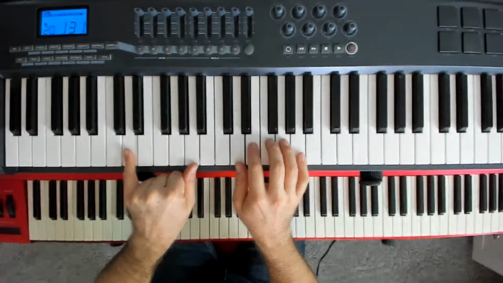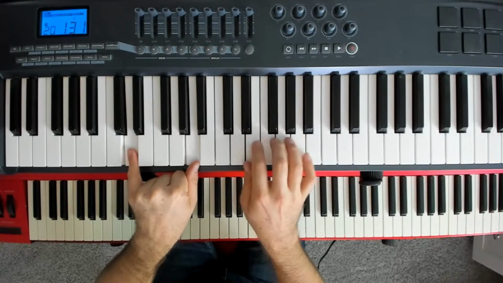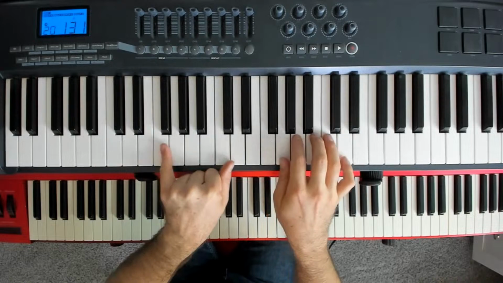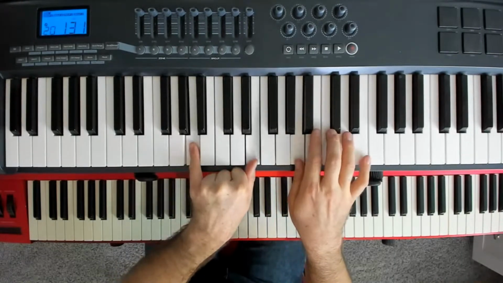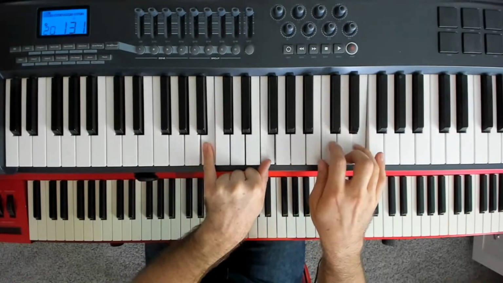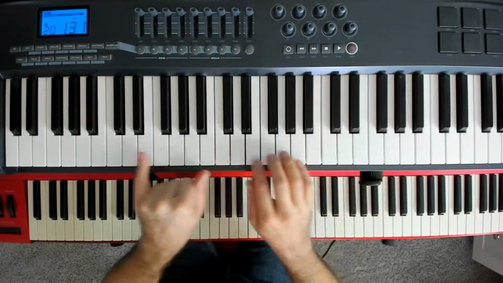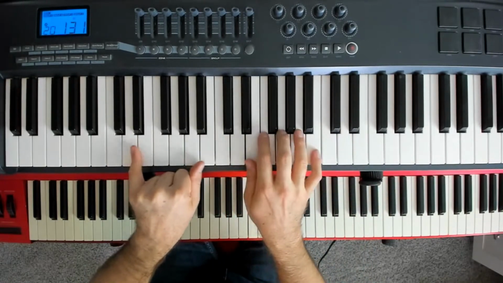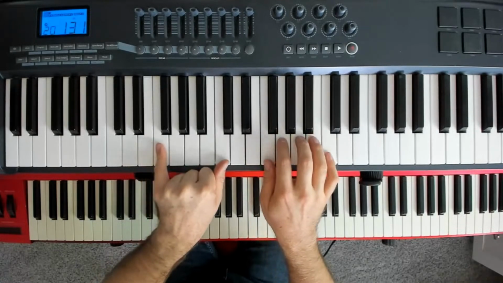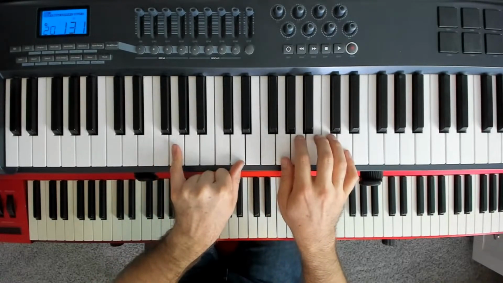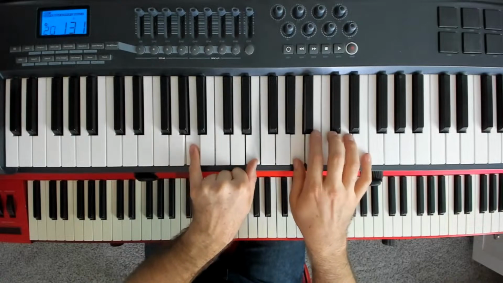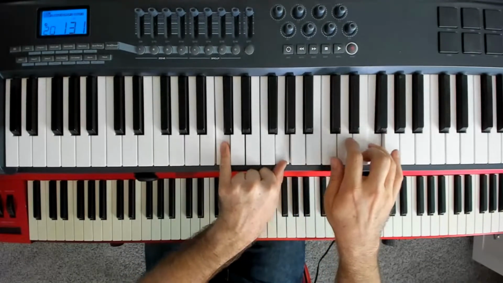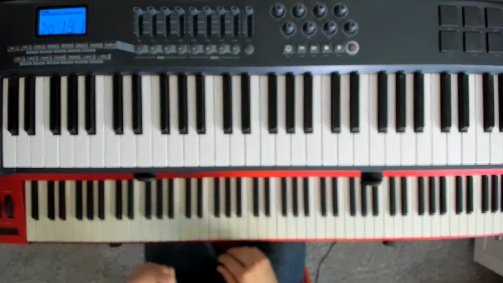If I went to the D, then I would just move to the right, go to the E, and then F, G, A, B, and C. Again, think of this as 1, this is 2, this is 3, this is 4, this is 5, this is 6, this is 7, and this is 8. So now if I call out random numbers, let's start with 1.